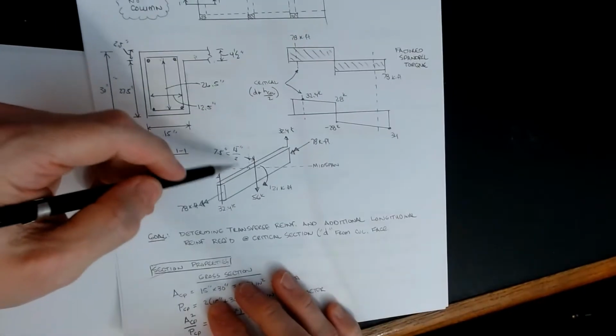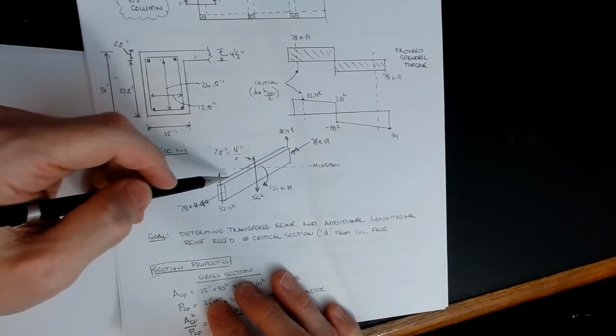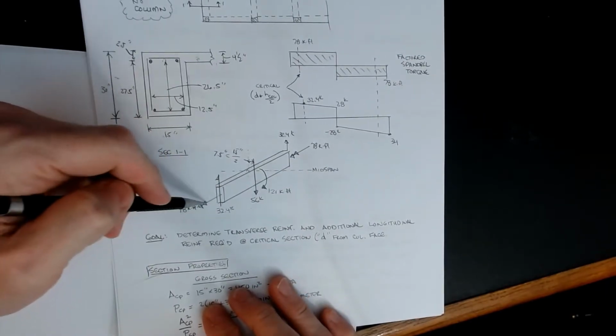Okay, 78 kip-feet here, then it jumps, and then it's 78 kip-feet here. So that's the torque diagram for what's felt in the beam.